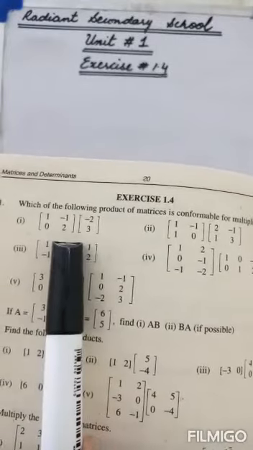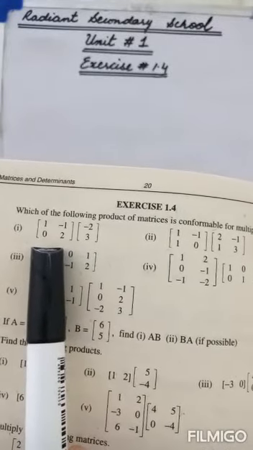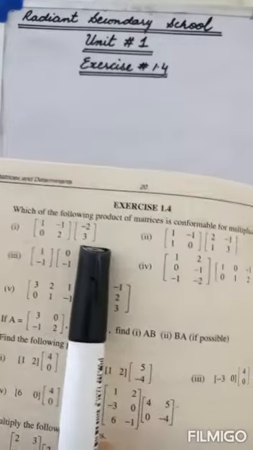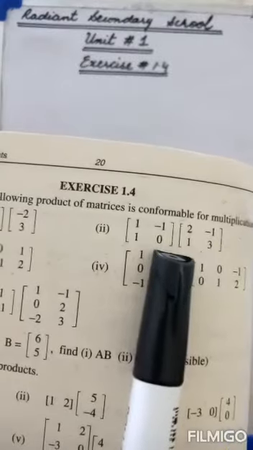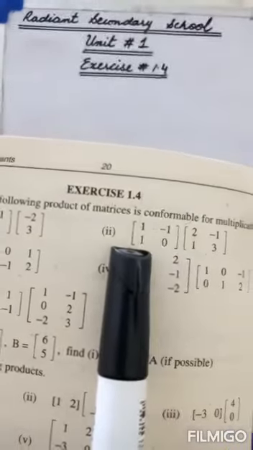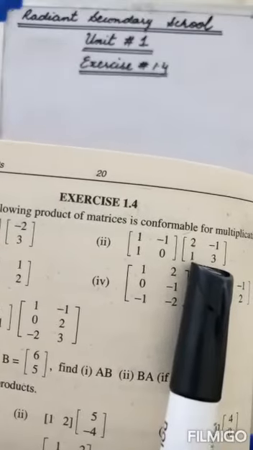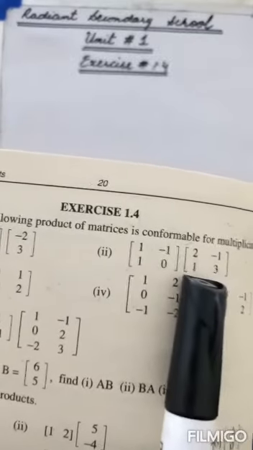Now check part number 1. The number of columns of the first matrix is 2 and the number of rows of the second matrix is also 2. So the product is possible. Now in part number 2, how many columns are there? 2 columns. And in the second matrix, how many rows are there? 2 rows. So the product is also possible.